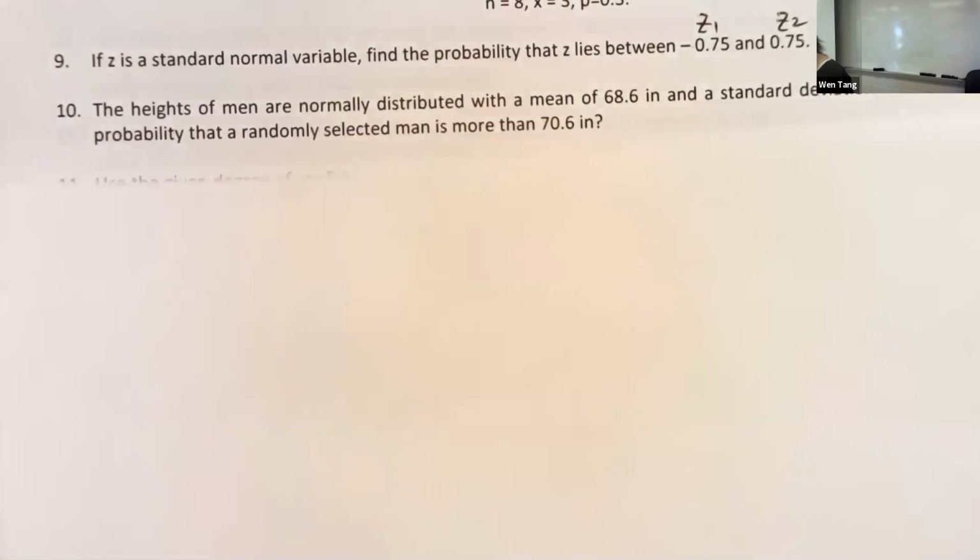So next one, we will still talk about the Z-score. This time we have the heights of the men.